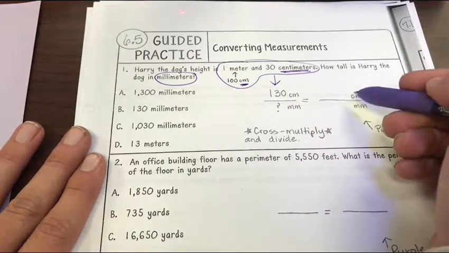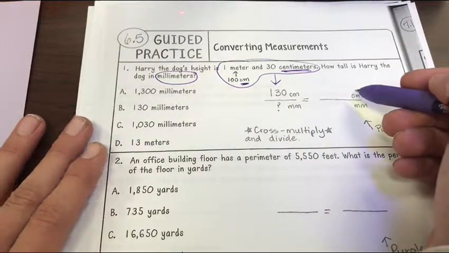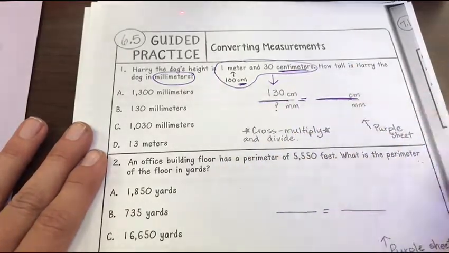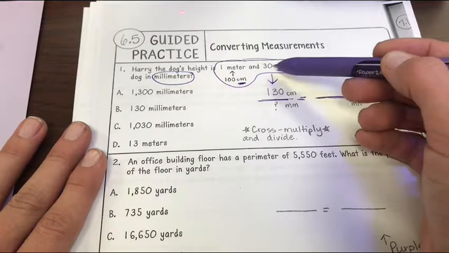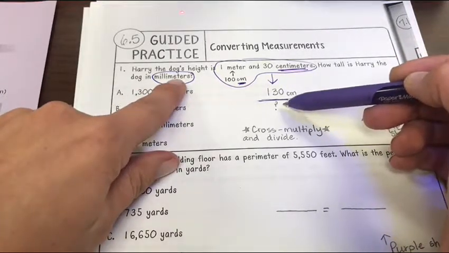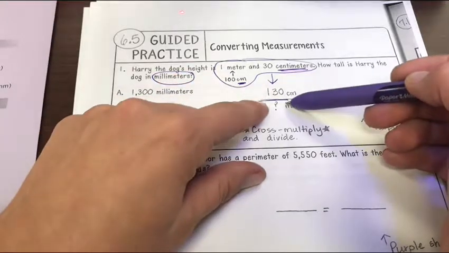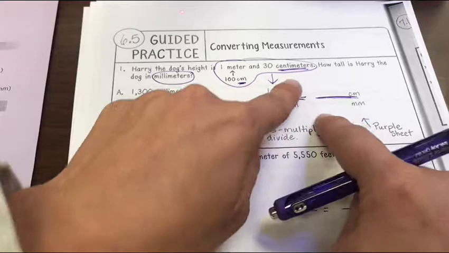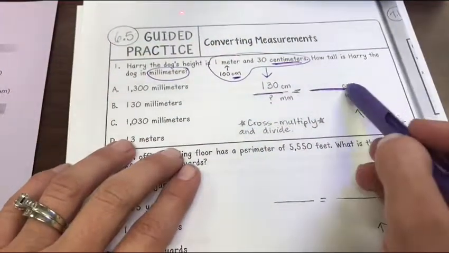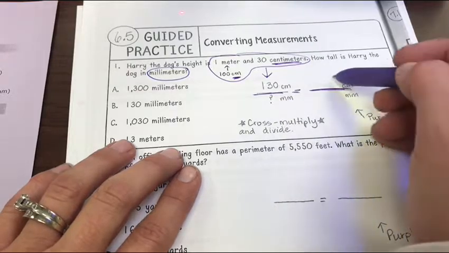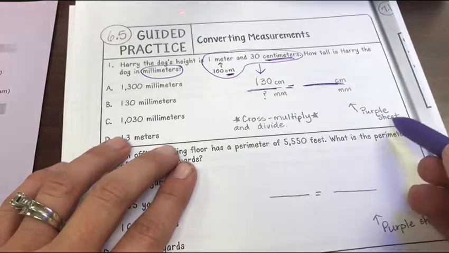So we're going to set up our proportion like we've been doing for the last 8 or 9 days. All right, so we have our proportion. I set it up where whatever they give me, I put here, and whatever it's asking for, I put here. Now guys, this ratio can be put over here as well. These two can be switched as long as centimeters is with centimeters and millimeters is with millimeters. And one of your ratios comes from your purple sheet.